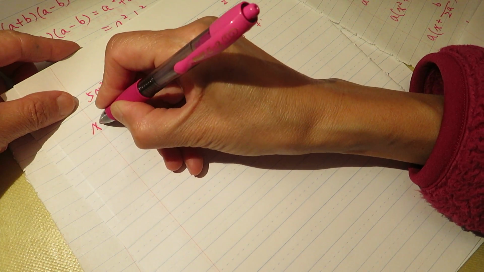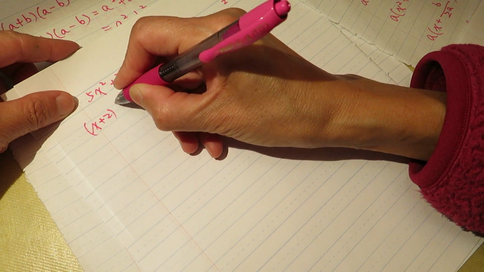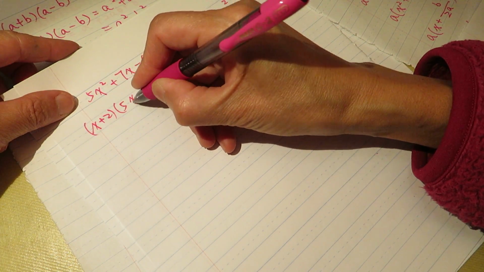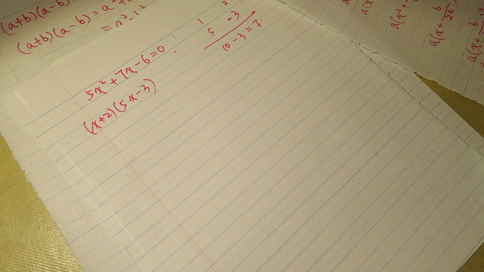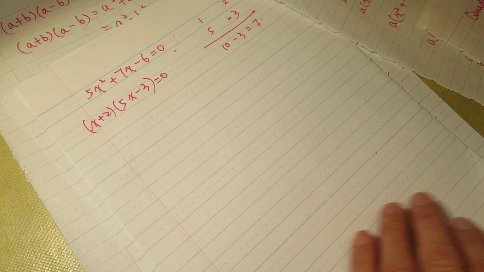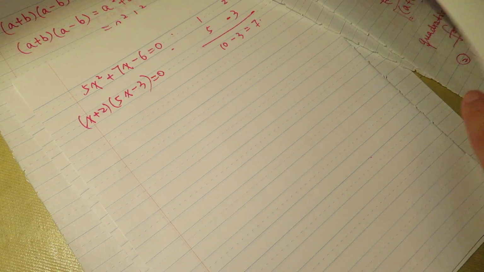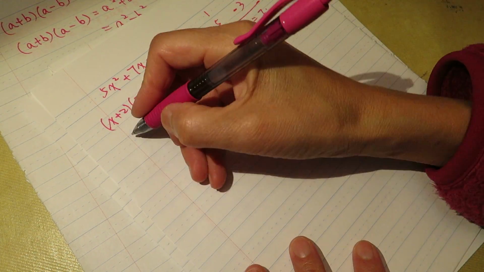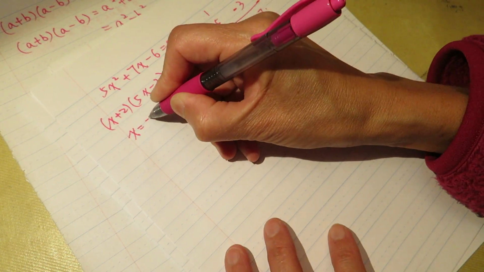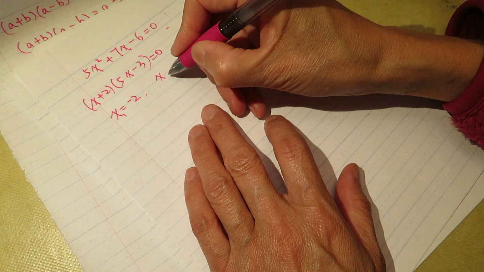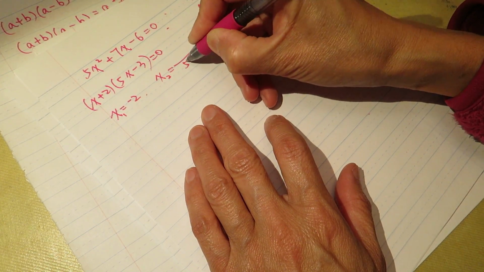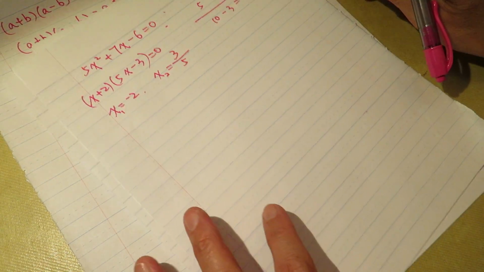So (x plus 2) times (5x minus 3) equals 0. x1 is negative 2, and x2 is 3 over 5.